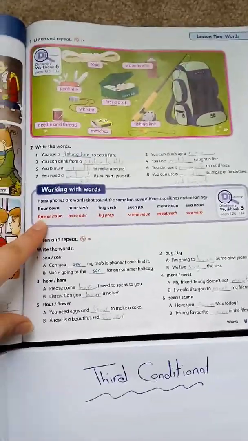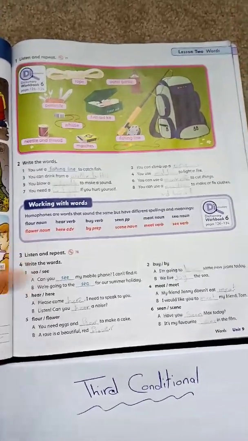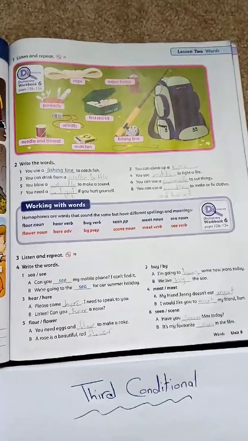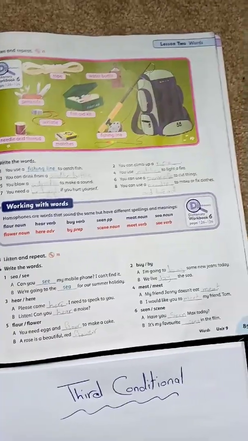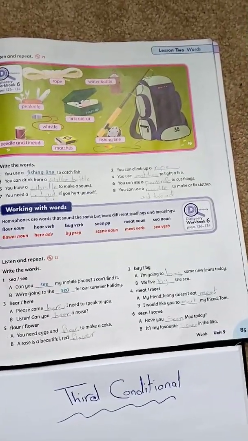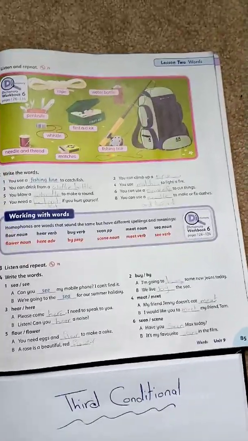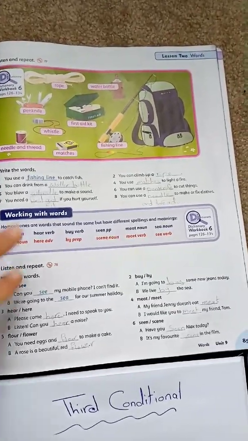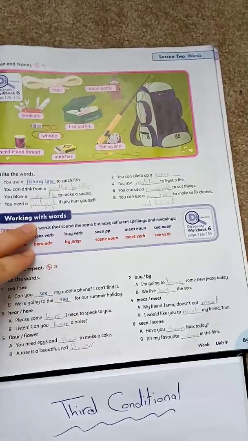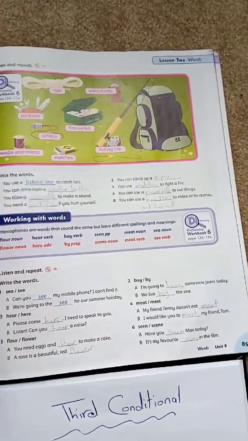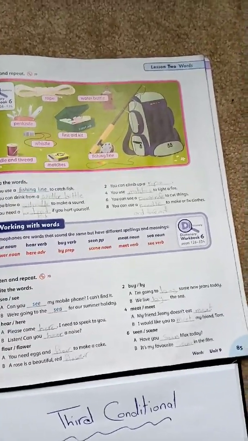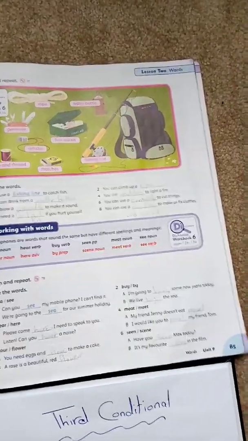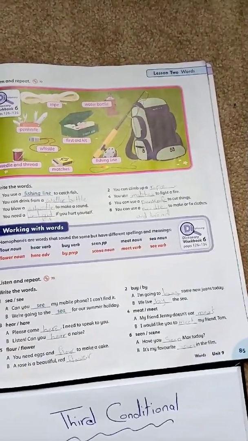Down we have also homophones. What does that mean, homophones? Homophones are words that sound the same but have different spellings and meanings. What does that mean? Let's explain it. It means, for example, we have two words, they have the same pronunciations, but their spellings and meanings are different. Hope you get it well.